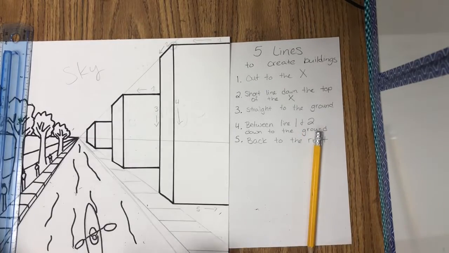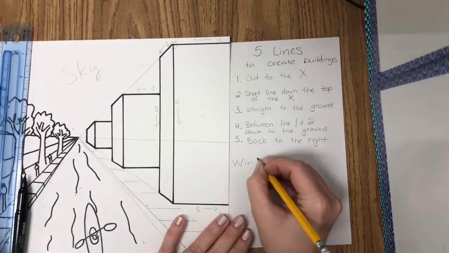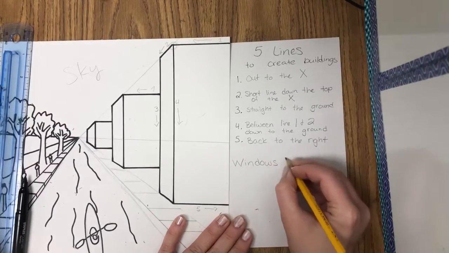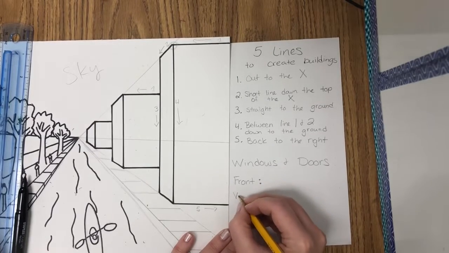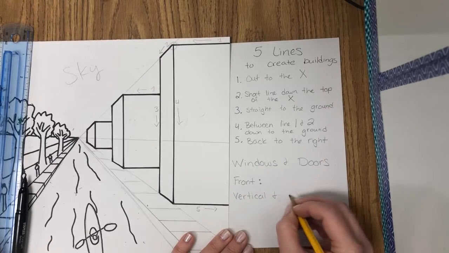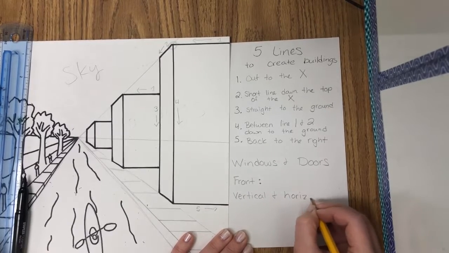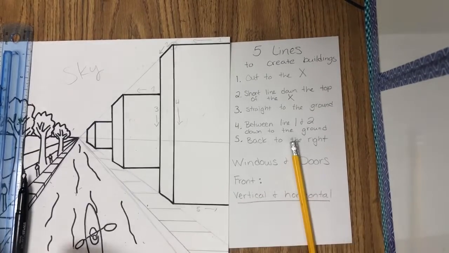Now let's talk about adding doors and windows, because those things need to be in perspective as well. So windows and doors. If the windows and doors are on the front of the building, your lines are going to be vertical and horizontal. Nothing will go to the vanishing point if it's on the front of the building.